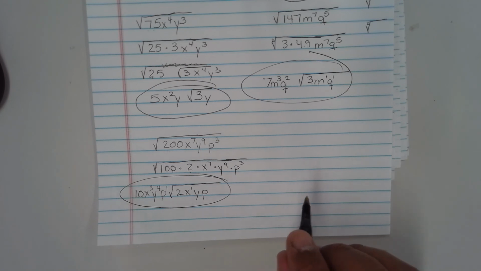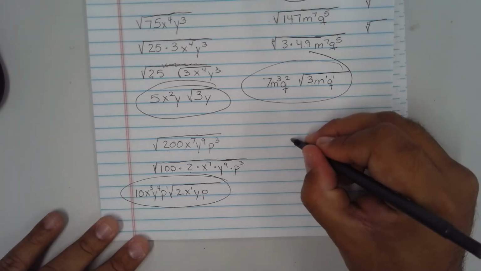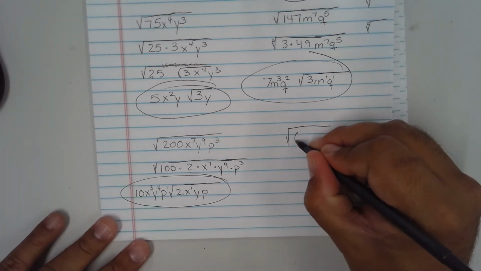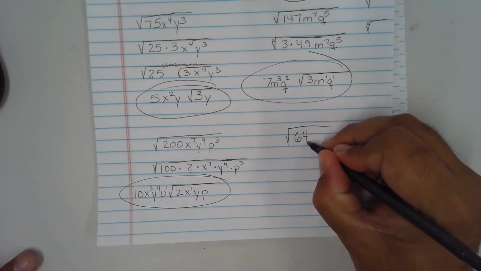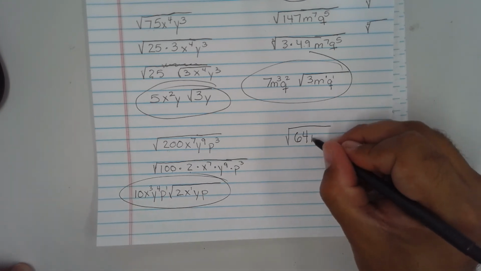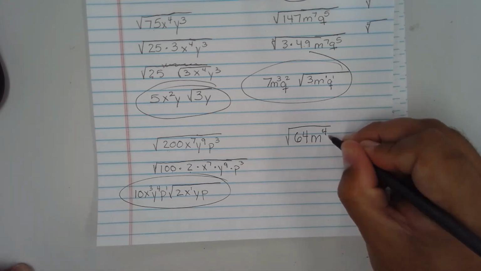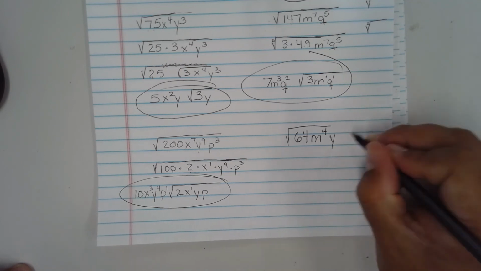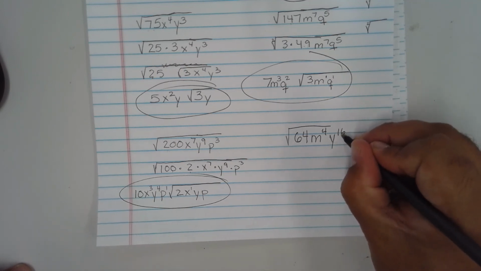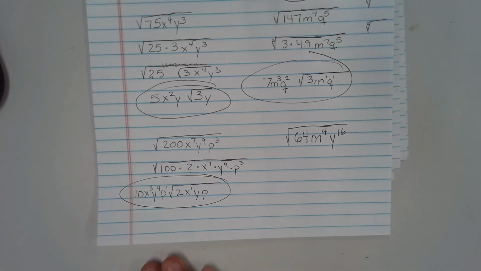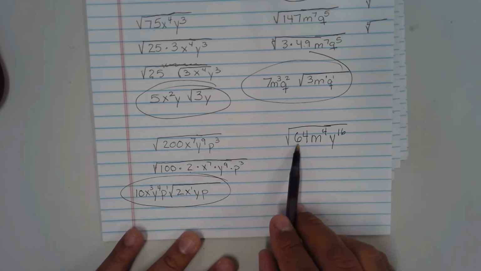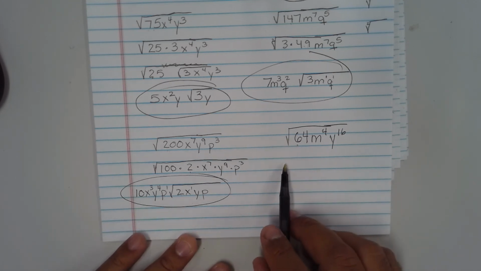Guys, one more? I think I get it. All right, I'll do this one, the last one. 64, m to the 4th, y to the 16th. What if you do 8 times 8 and then find the square root? It's not bad. Could we do them like that so you know how to do it?